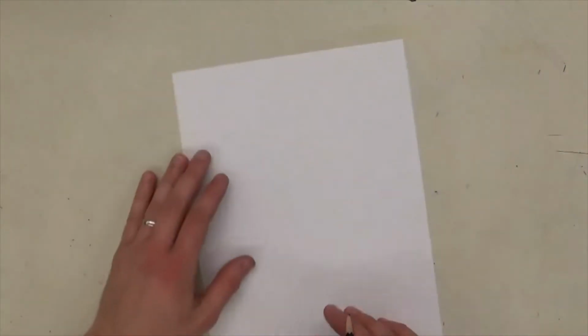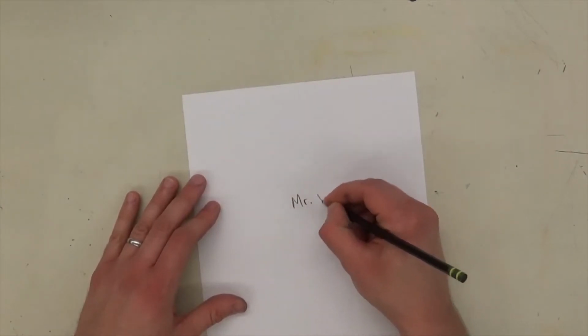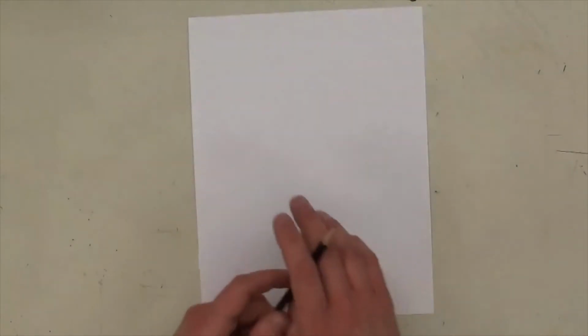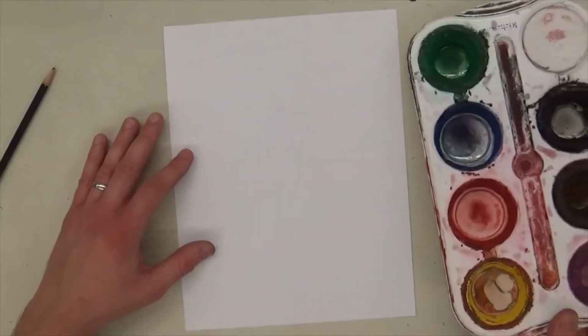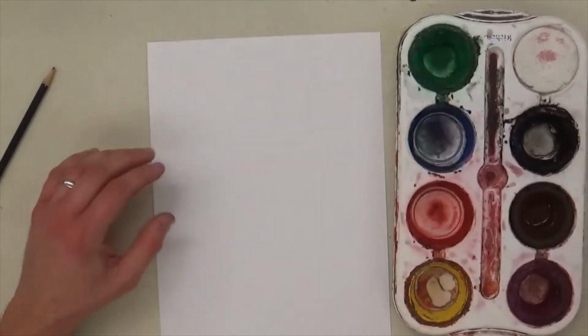But first thing I'm going to do is my skin color. And in case you lose this or you want to work on it again later, put your name on this one too. So I'm going to start with the white paper. And I want to talk about skin color because everybody in the world actually has the same color in their skin. I've got watercolor here and some water and a brush.